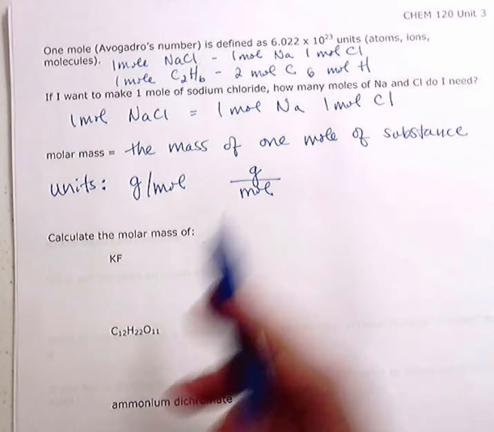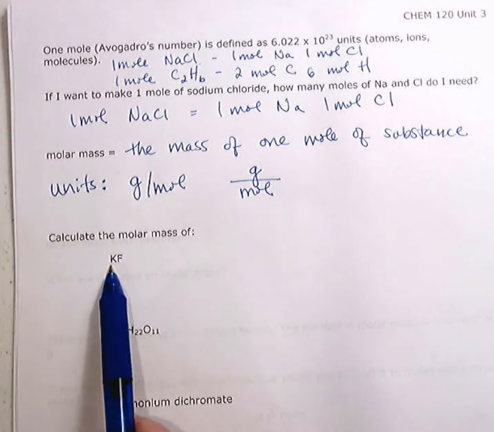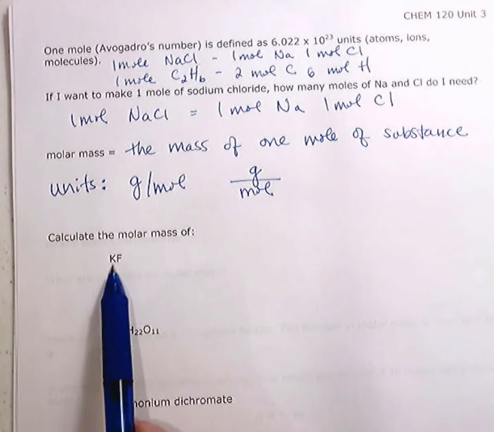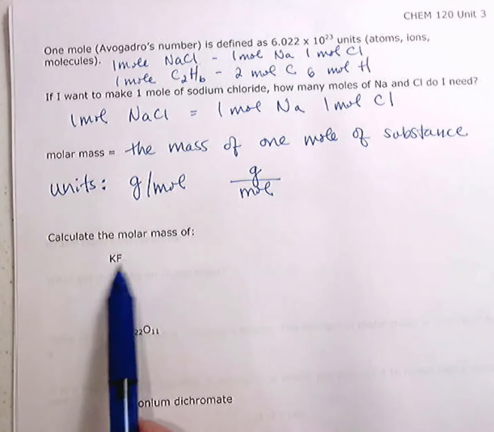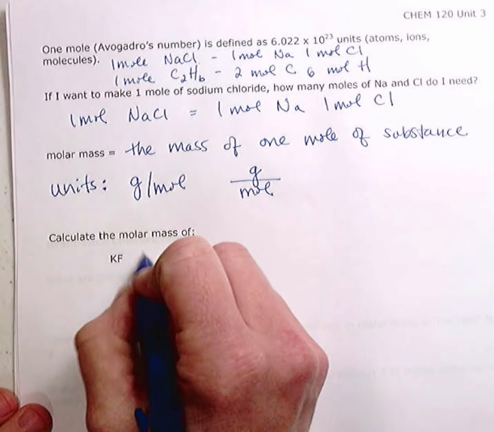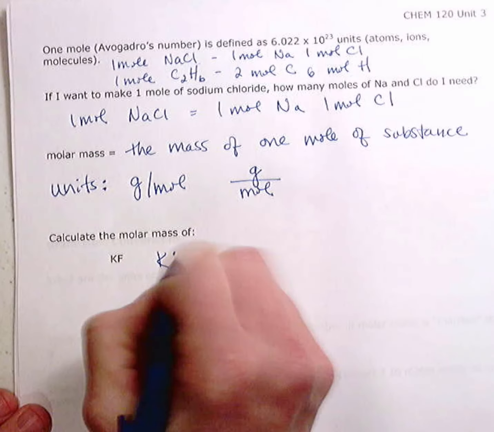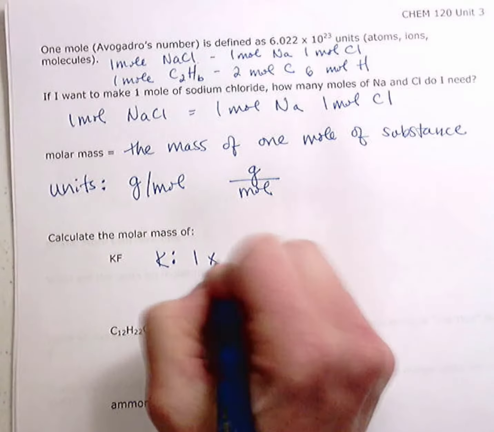To calculate the molar mass of a substance, you're just going to add up the atomic weights from potassium and fluoride. So it's a 1-to-1. I'll show you how to do this. If you look up the atomic weight of potassium, it's 1 times 39.